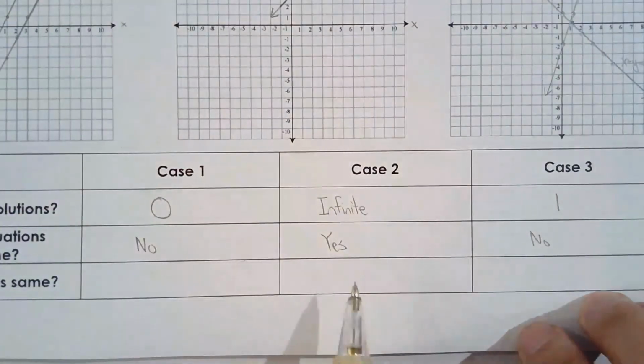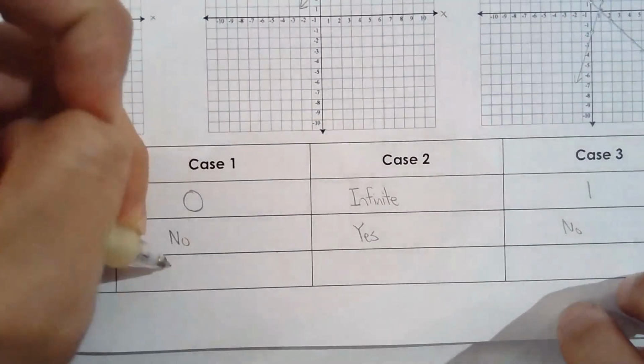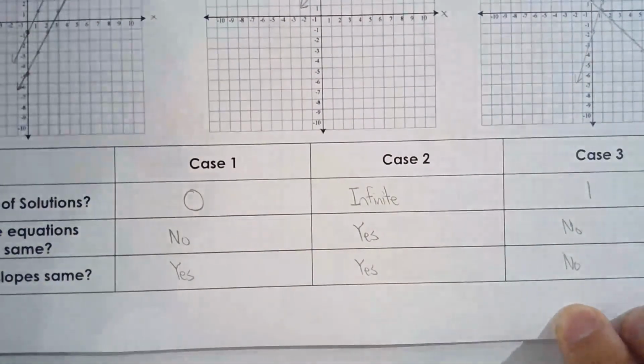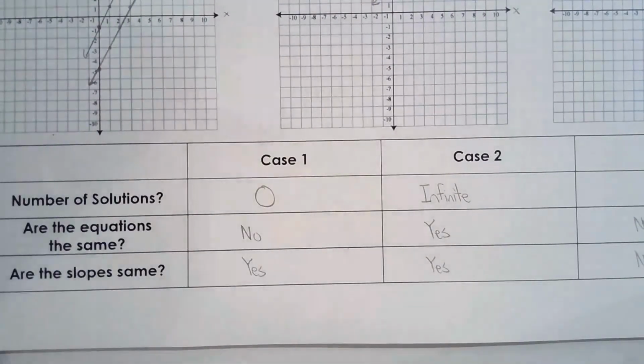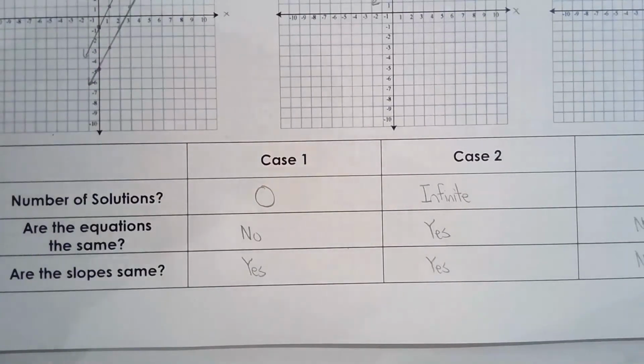Which makes sense because you're only going to get an infinite number of solutions when the equations are the same. Are the slopes the same? In case 1, the two lines have the same slope. In case 2, well, if the equations are the same, of course the slopes are the same. Yes, and in case 3, no. Okay. So I would argue, first ask yourself, are the slopes the same? Because if the slopes are not the same, you're not going to get a special scenario. You're just going to get that plain old boring one solution scenario.